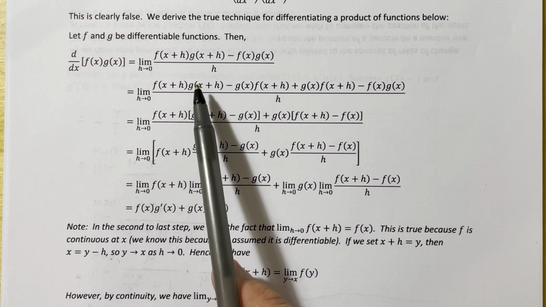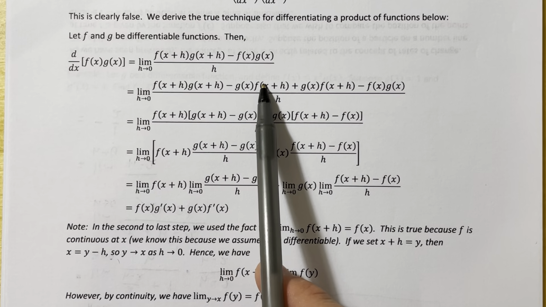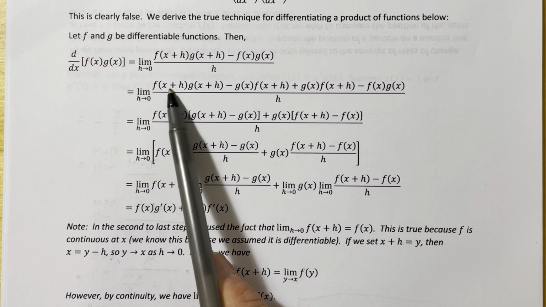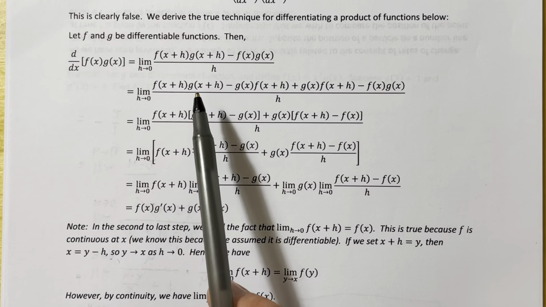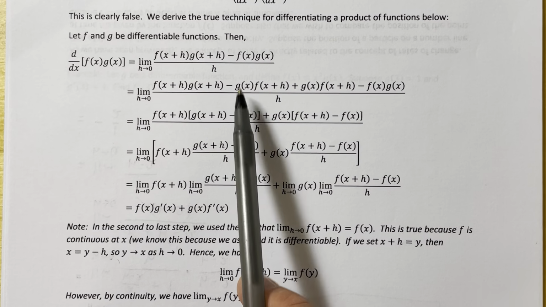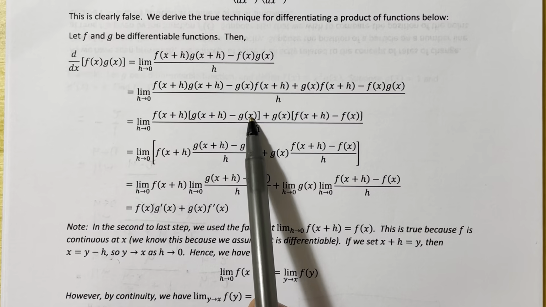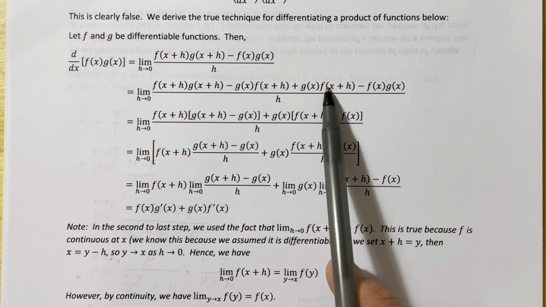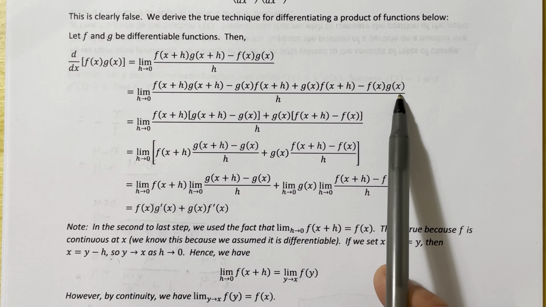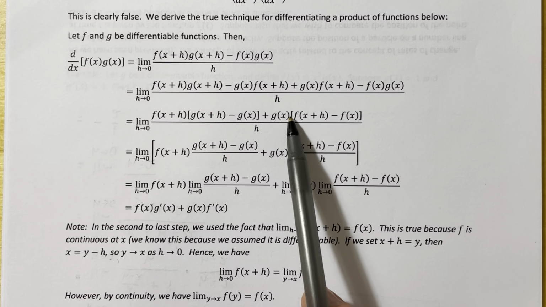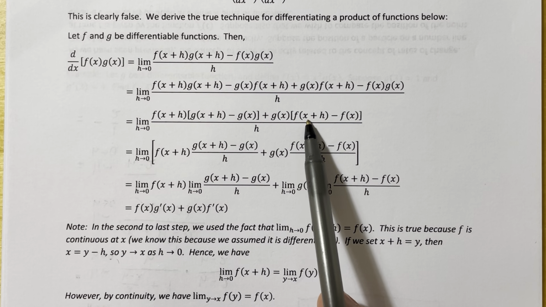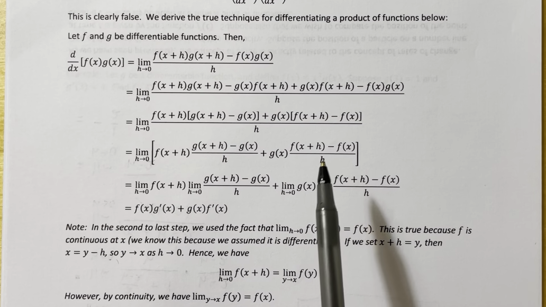So the first thing I'm going to do is notice that in my first two terms here, I have f of x plus h showing up. So I could factor that out. And notice the g of x plus h minus g of x is what's left there. Similarly, on this side, I have a common factor of g of x. So if I grouped up these first two terms, factored the g of x out, I would have g of x times f of x plus h minus f of x.